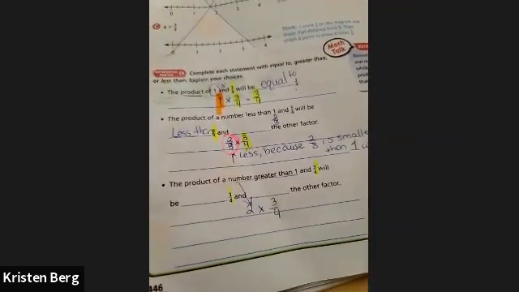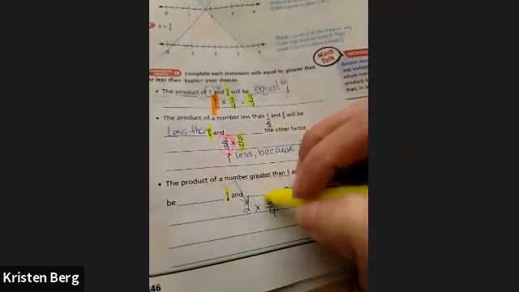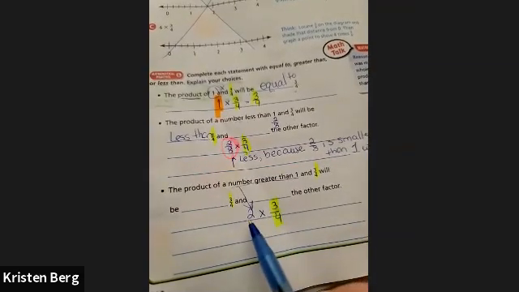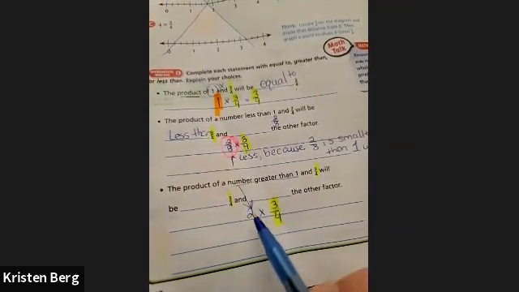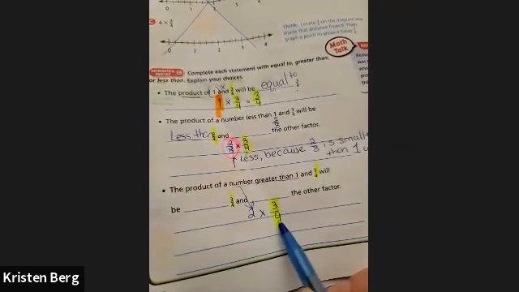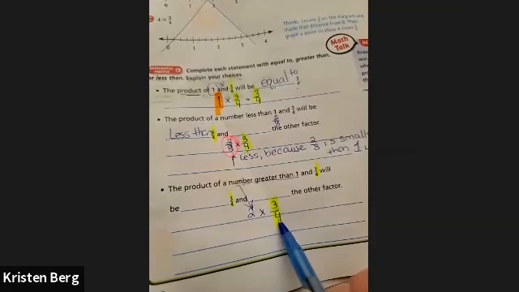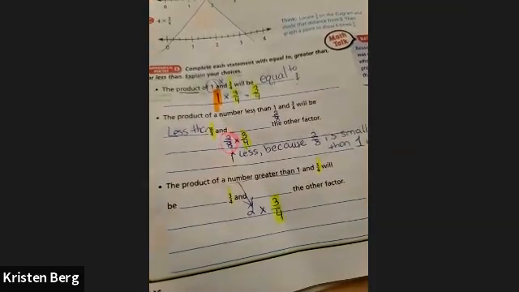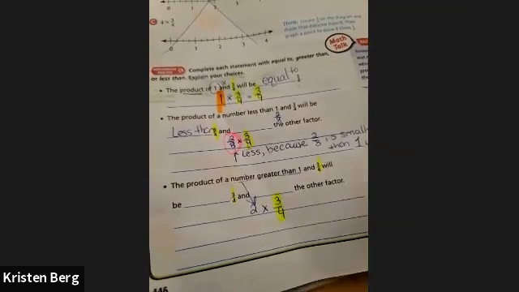So this is where they want to know what will the product be compared to 3/4? Will that answer be bigger than 3/4, equal to 3/4, or less than 3/4? Well, in order for it to be determined, you are going to look at that other number.